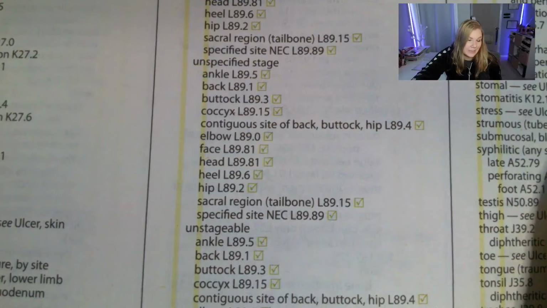So with pressure ulcers, we have combination codes. The combination code includes the cause, which is the pressure, right? It includes the location, and it includes the stage. The stage is essentially the severity of the pressure ulcer. So we have stages 1, 2, 3, and 4. We have unstageable, and then we also have deep tissue injury and an unspecified section. Stage 1 is it's red, it's kind of warm to the touch.